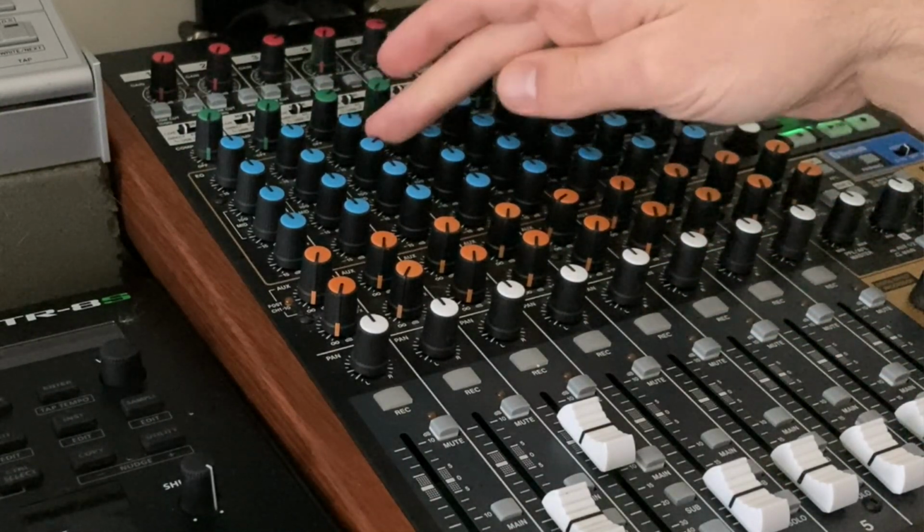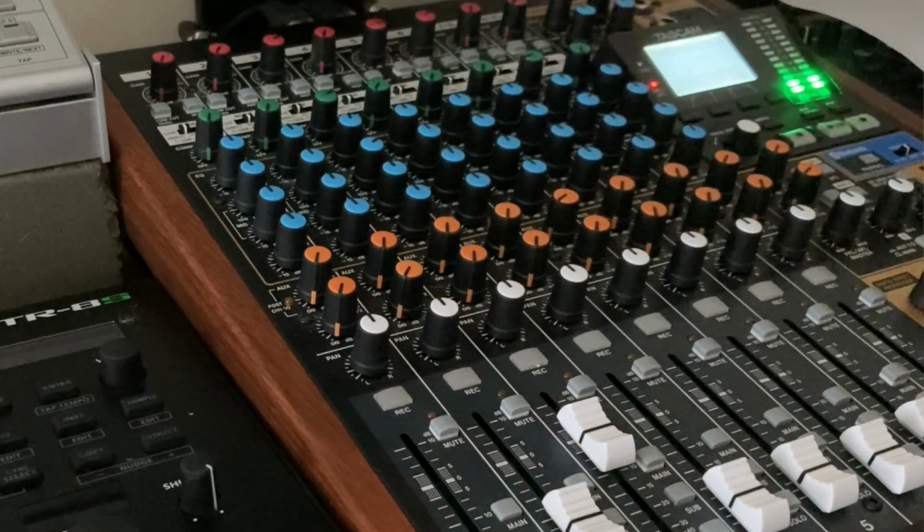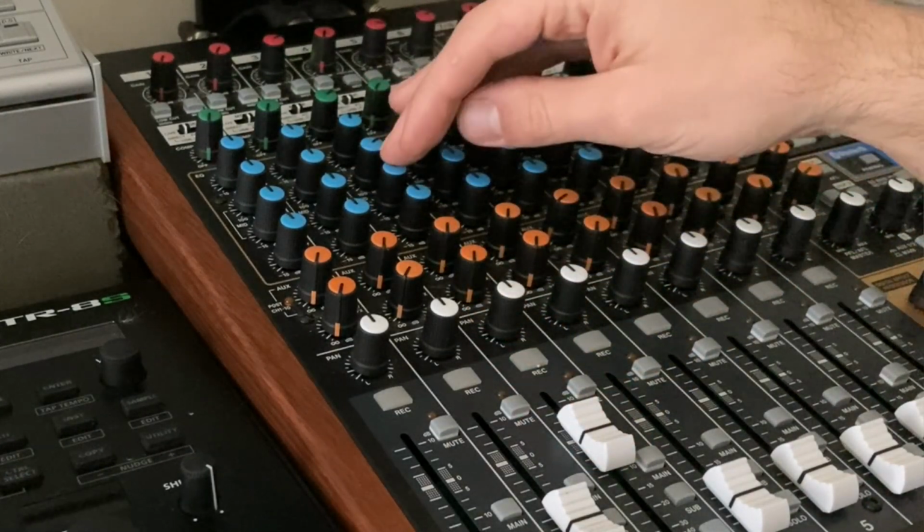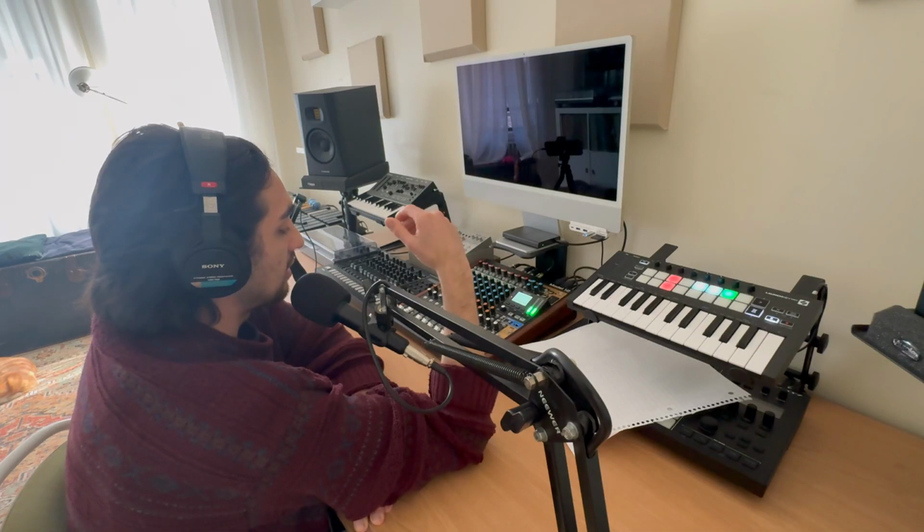Now, guitars, drums. We'll get into that. Let's segue into effects. Effects are fun.